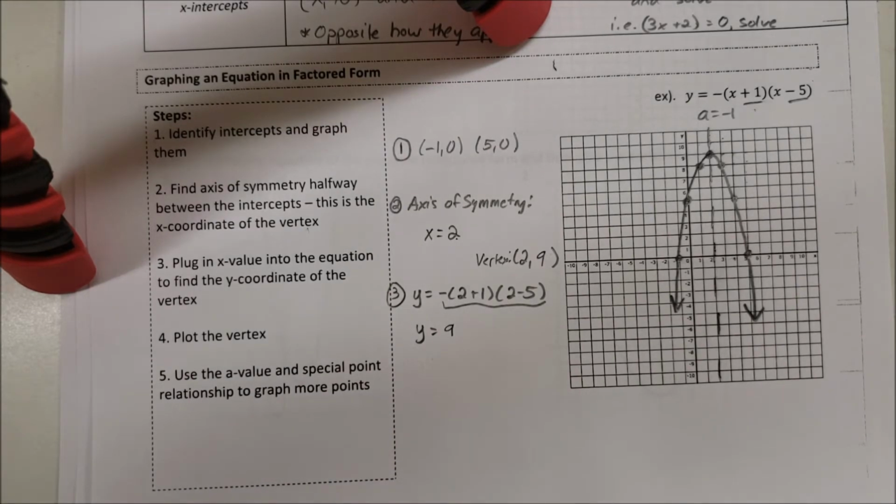Now I've got 2 examples on the next page that I would like you to try, being able to create the graph from the equation, and then check your answers on Schoology.